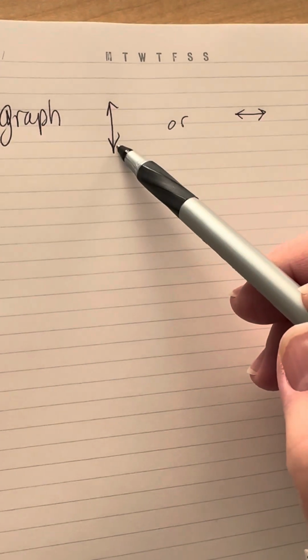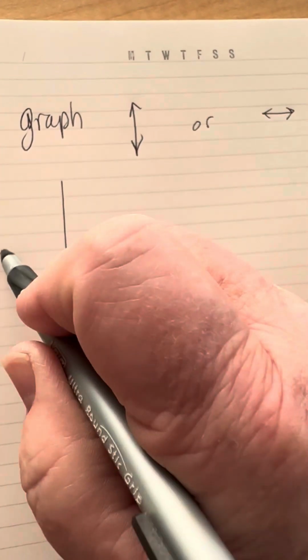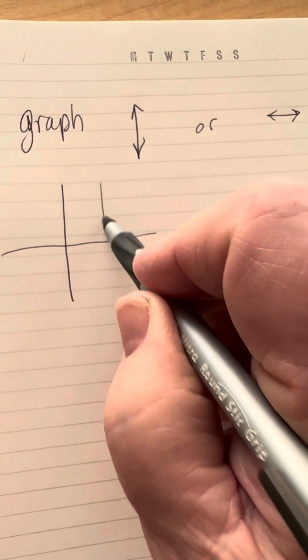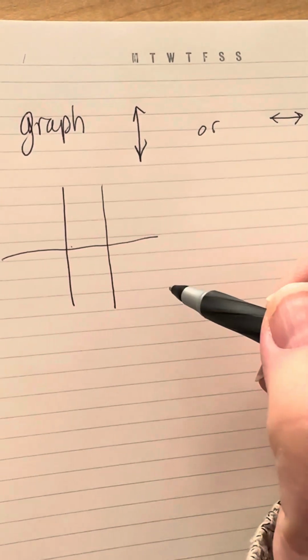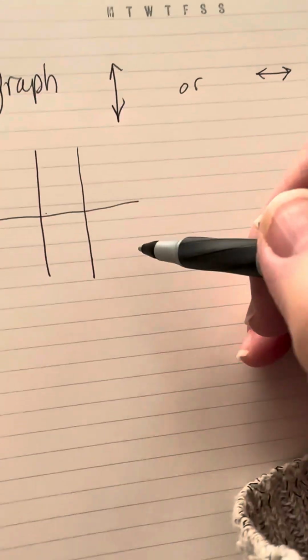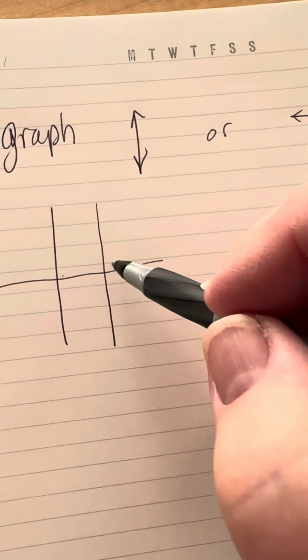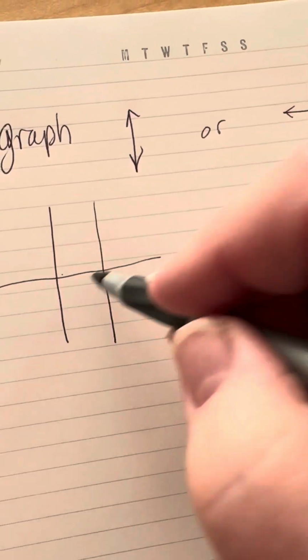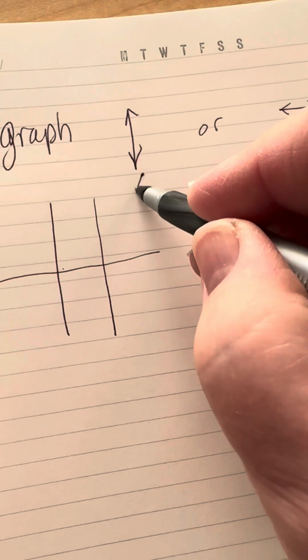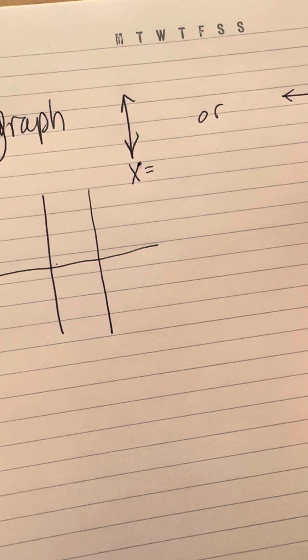So if you're going to graph a vertical line or horizontal line, you need to know what causes those things. And so a vertical line, notice that if it's on a graph, a vertical line will never cross the y-axis. And so that means there should be no y value in the equation. So this would be a problem that says x equals something. There wouldn't even be a y in the equation.